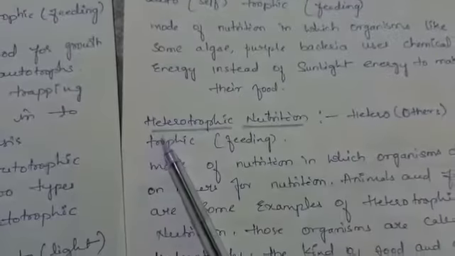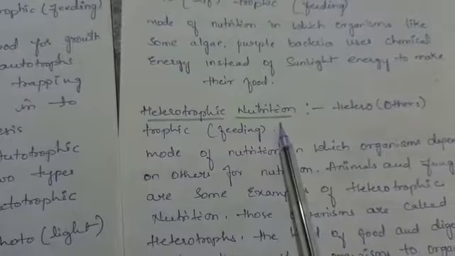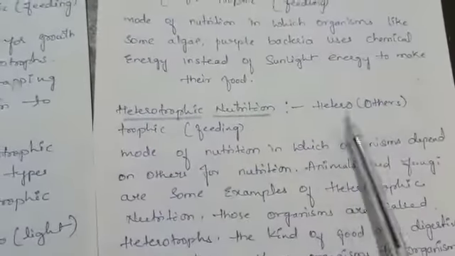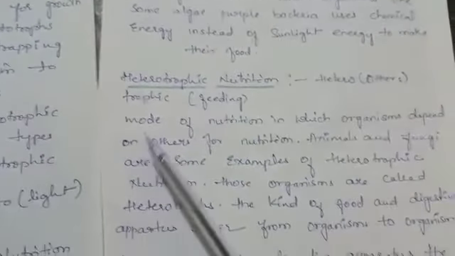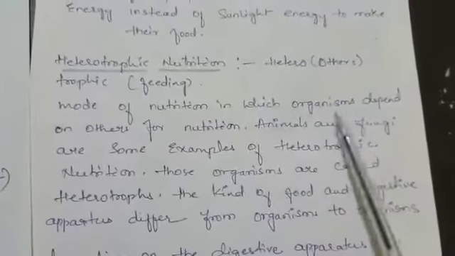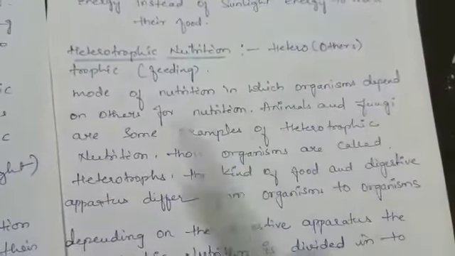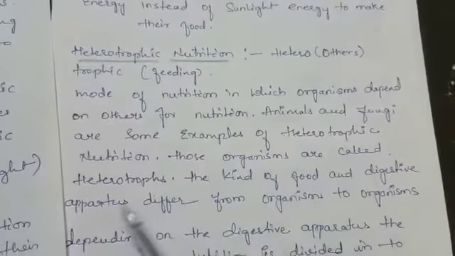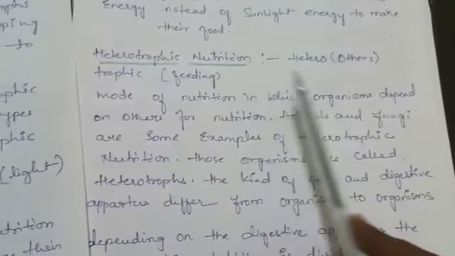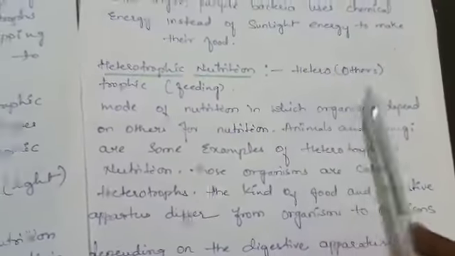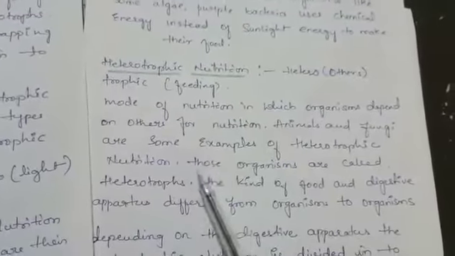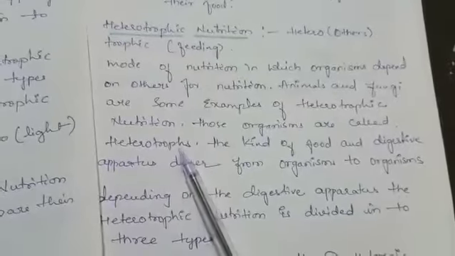Now the next type of nutrition is heterotrophic nutrition. Hetero means others, trophic is feeding, means they depend on others for their food. It is a mode of nutrition in which organisms depend on others for nutrition. Animals and fungi are some examples of heterotrophic nutrition. Those organisms are called heterotrophs. They won't prepare their own food.